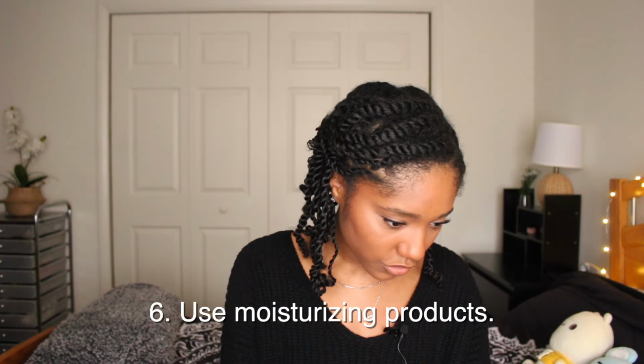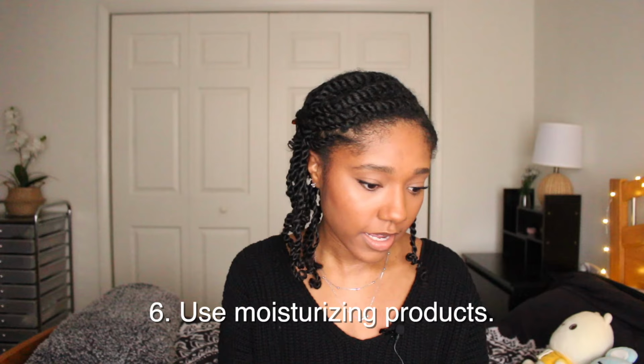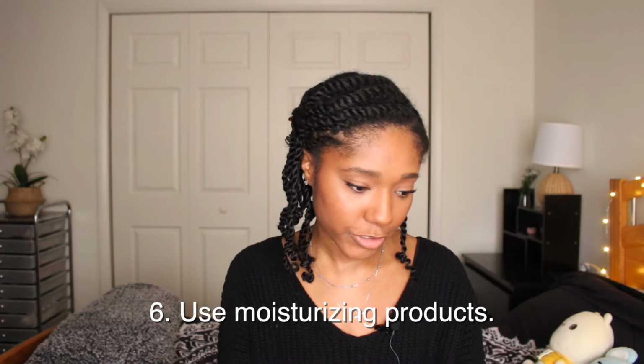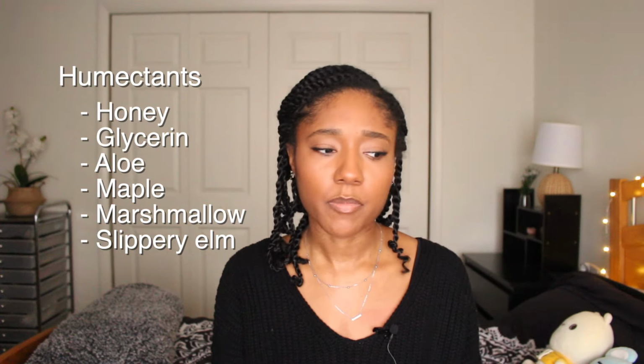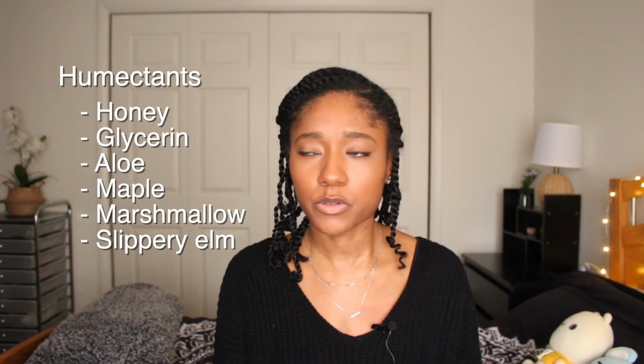Okay, next is to use products that contain humectants to attract moisture. Humectants are ingredients that are very moisturizing and attract moisture to the hair. Some examples would include glycerin, honey, maple, aloe, slippery elm, marshmallow extract, marshmallow root. Those are the ones that I know of, but there are probably other ones out there. If you have the humectants, it's going to make sure that the moisture enters the hair really easily.